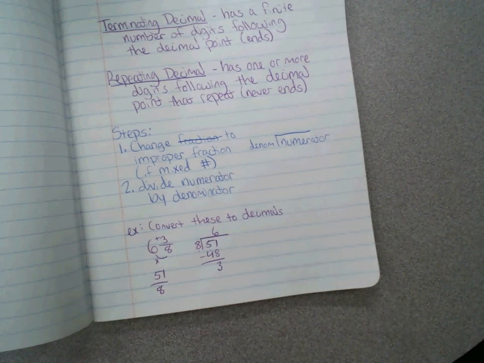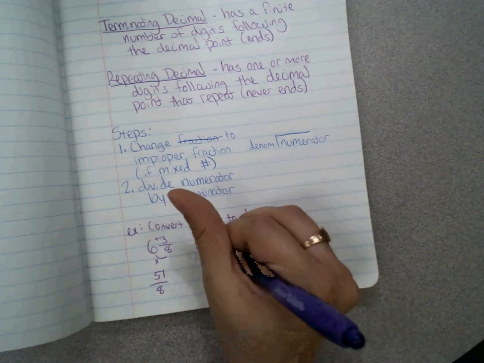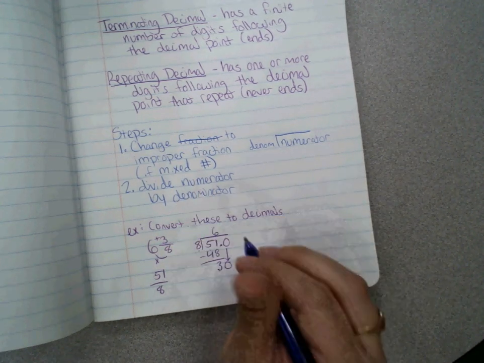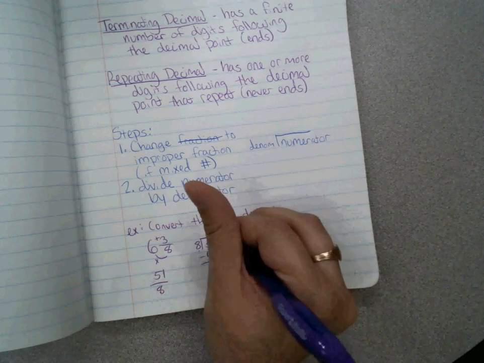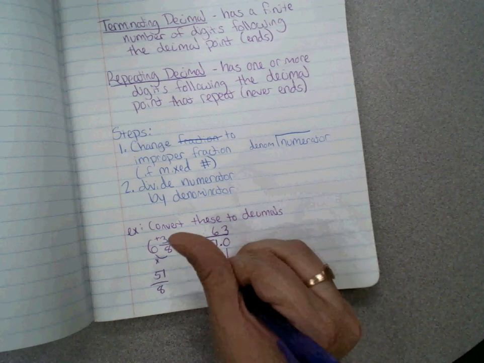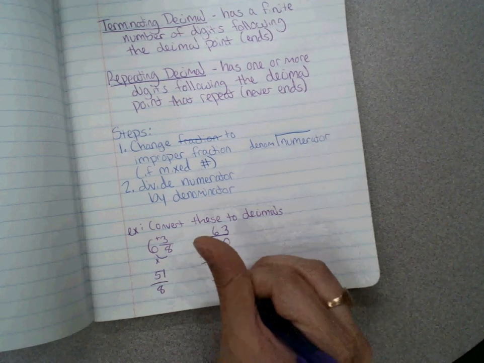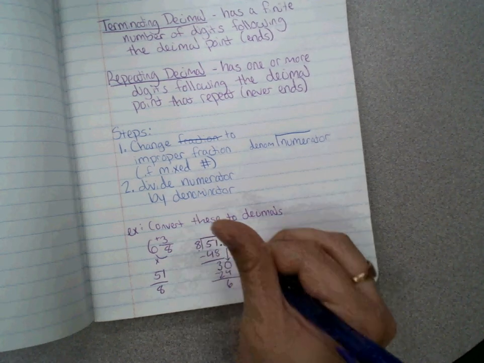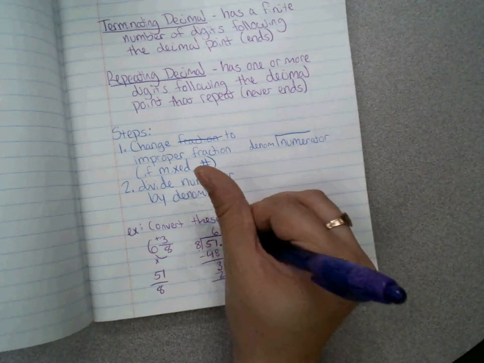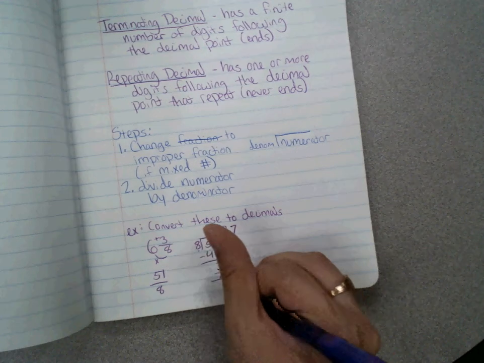Now we don't want a remainder in this case. So what we have to do is just add a decimal and a 0. That way we can bring down a 0. 8 goes into 30, 3 times. 3 times 8 gives us 24. We get 6 when we subtract, add another 0, bring it down. 8 goes into 60, 7 times. 8 times 7 is 56.